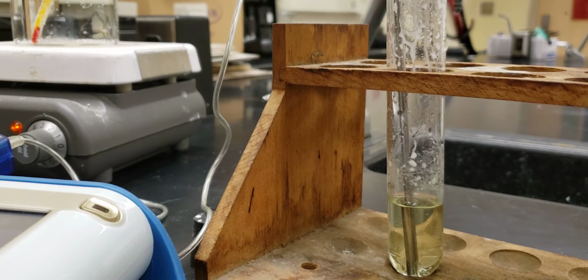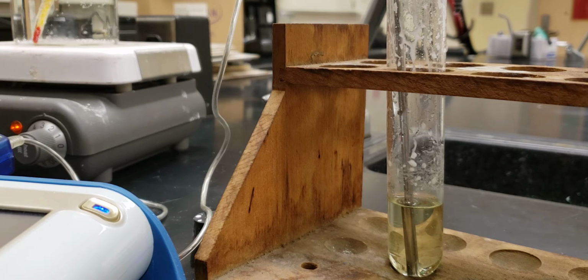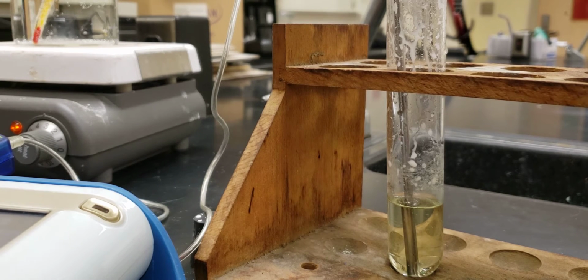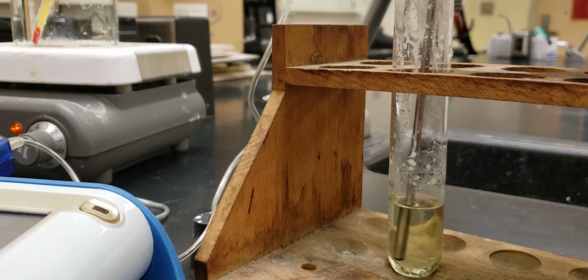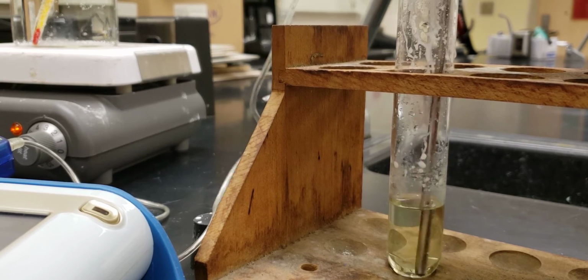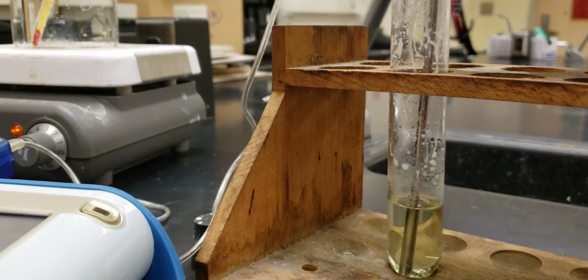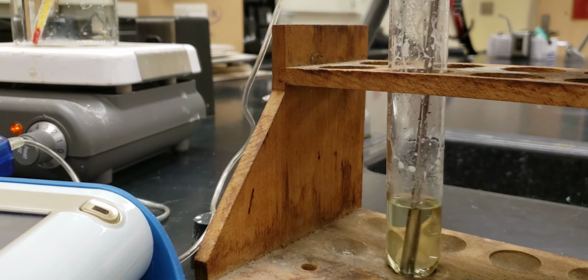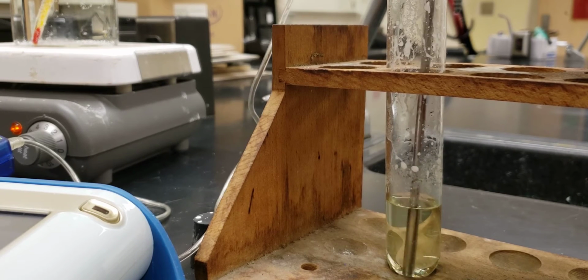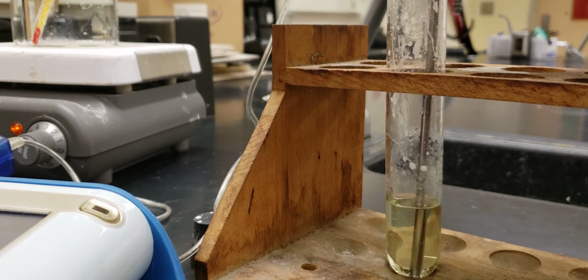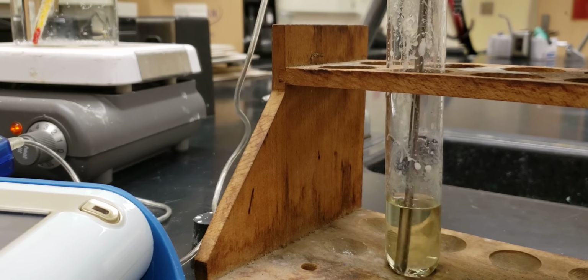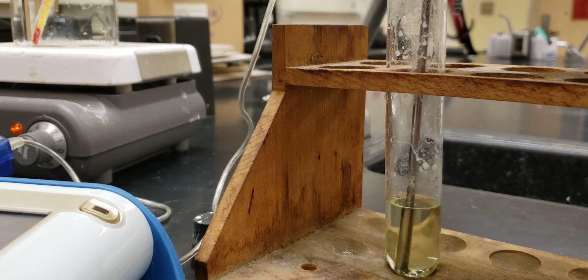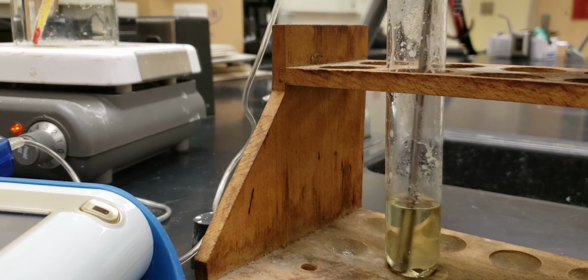While this is going, you want to make sure also to check your water. Remember, your goal is to keep your water right at 70 degrees. Right now it's still cooling. It's just hitting 70 degrees, it looks like. So I guess the melting point isn't 70 degrees. Let us see, let us see.